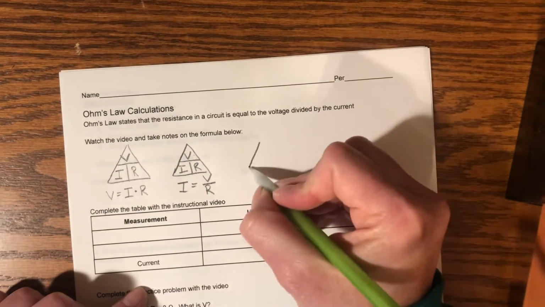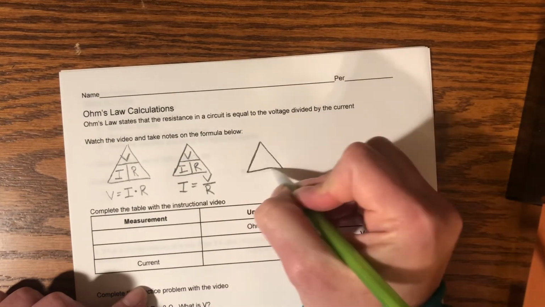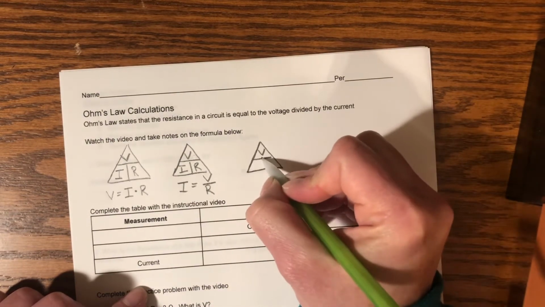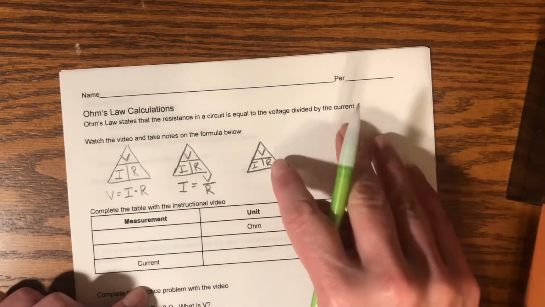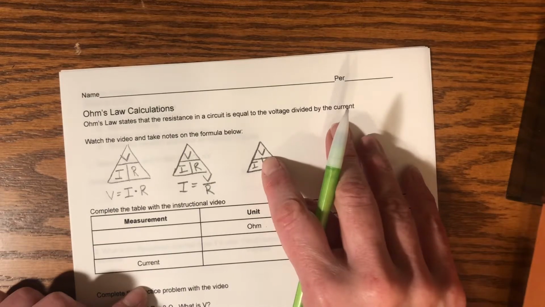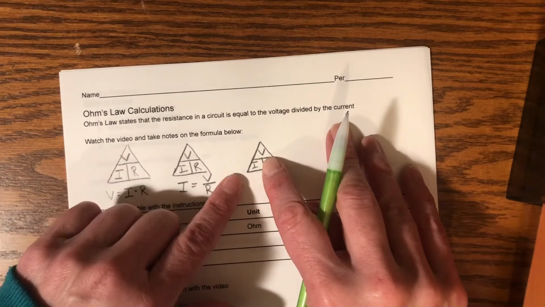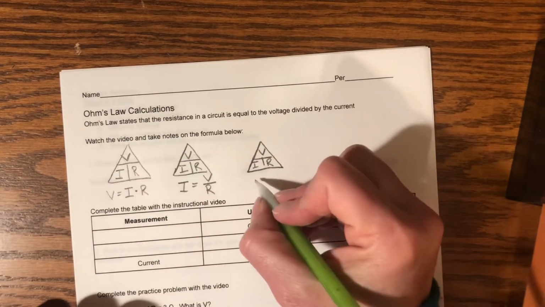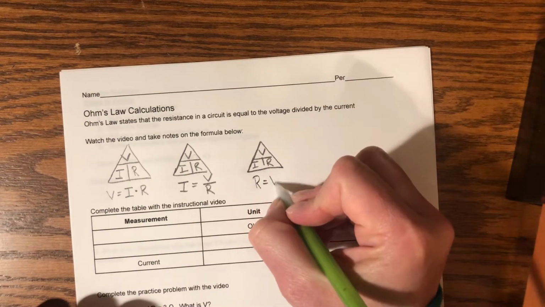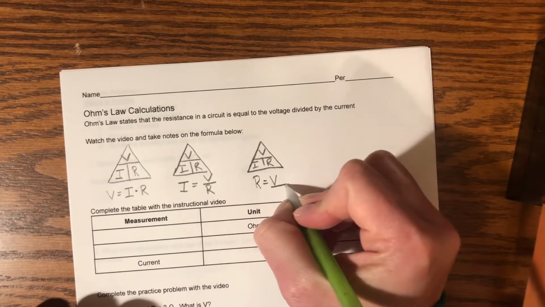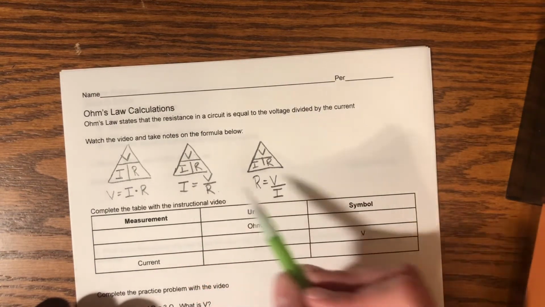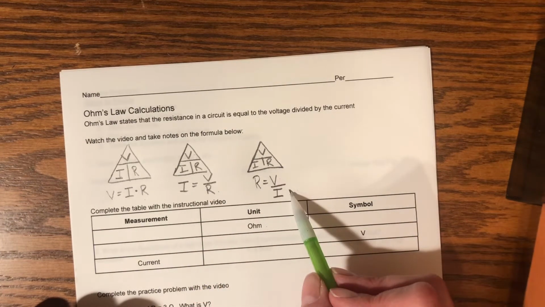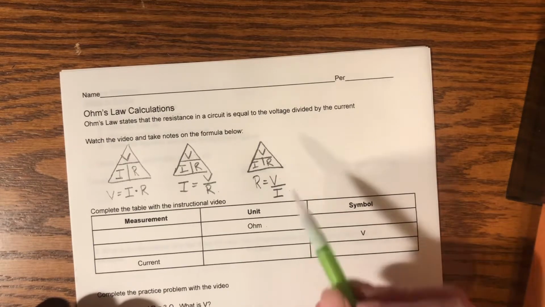And then finally, I'm going to do this one last time so you can see how this triangle works. Okay, if I'm trying to calculate resistance, if I cover this up, resistance equals my voltage divided by my current. Okay, so these are the three formulas that we will use for our calculations today.